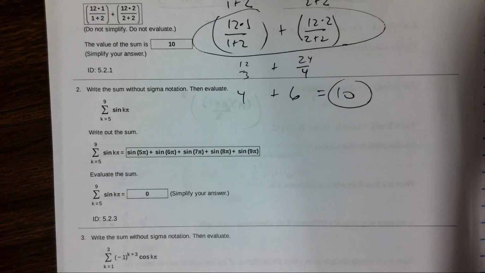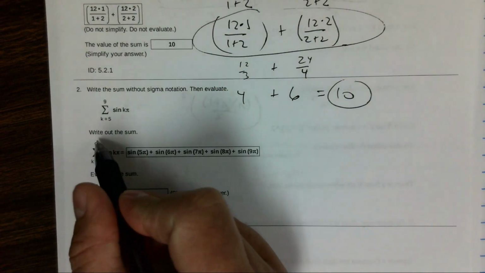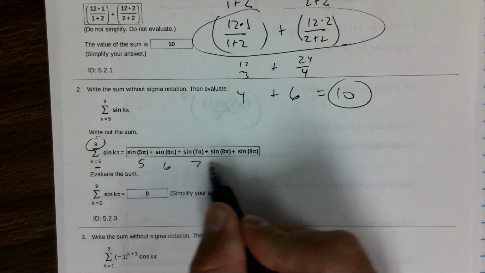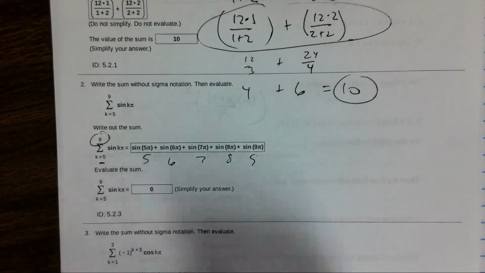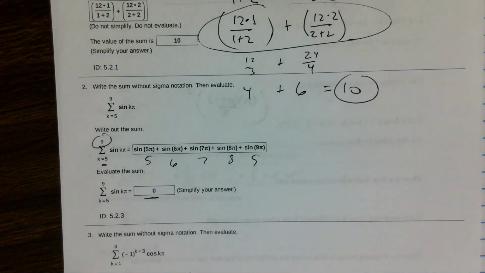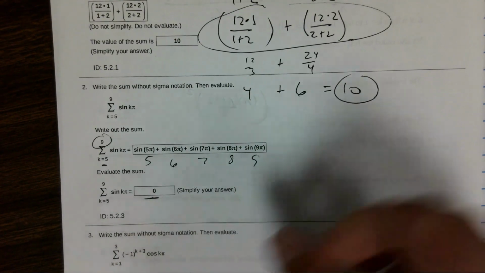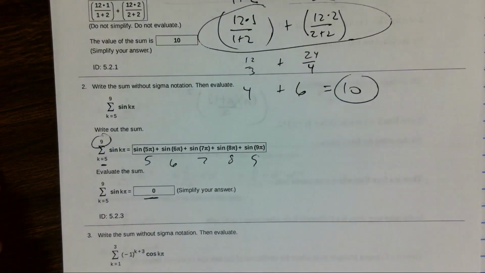Now, on the next one, they want you to write it without sigma notation, and what you see is you're going from 5 to 9. So here's the 5, then you go 6, 7, 8, 9. Pretty straightforward. And then your answer is listed. Now, it's not always going to be 0, just being honest. If you had this many terms instead of that many terms, it could be different.